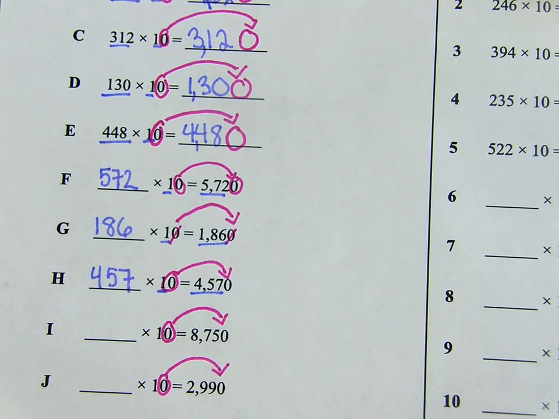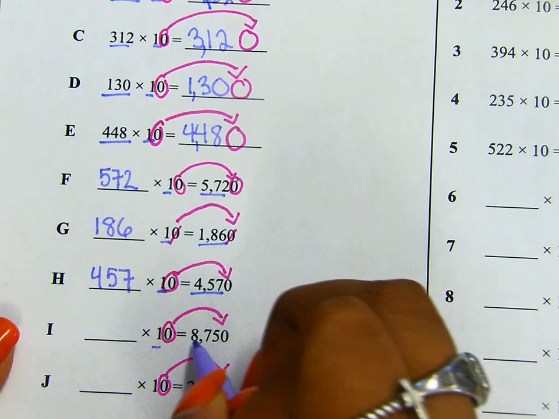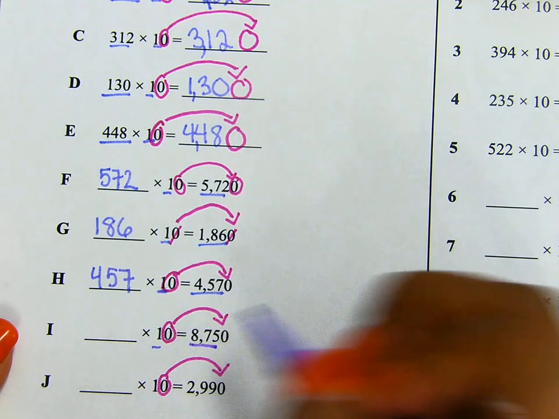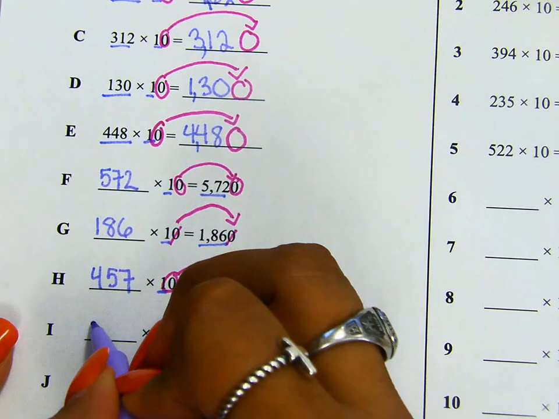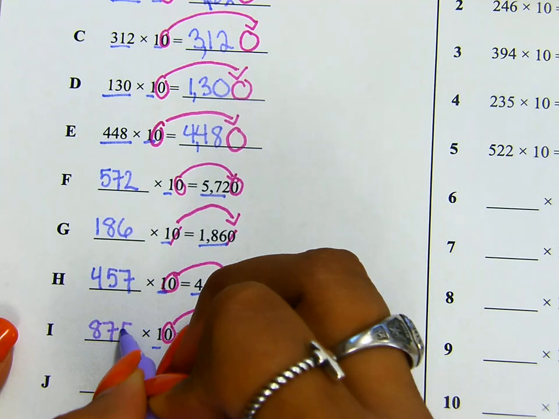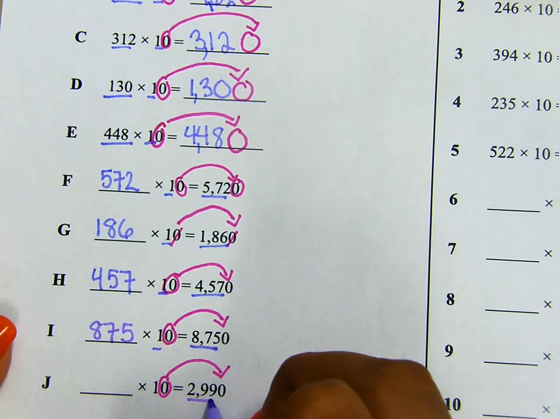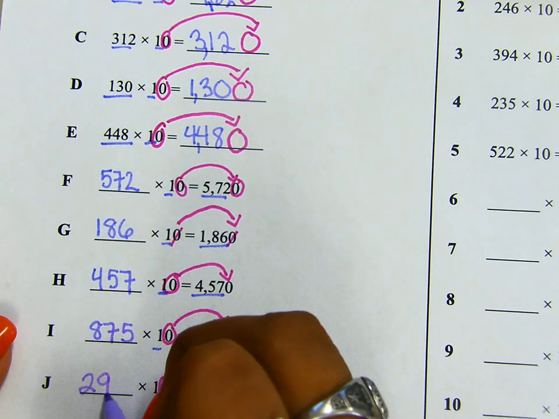So now I have 1 and 875. So I need to multiply this by 875. Underline here. So this should be 299.